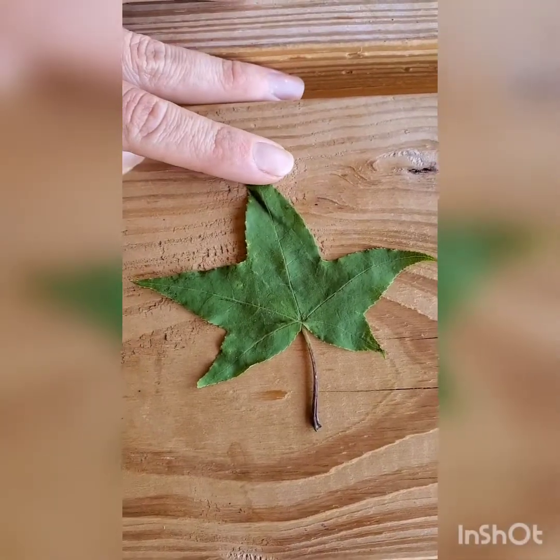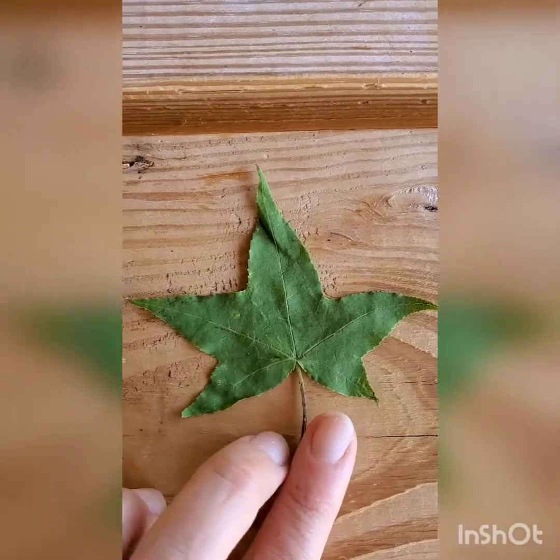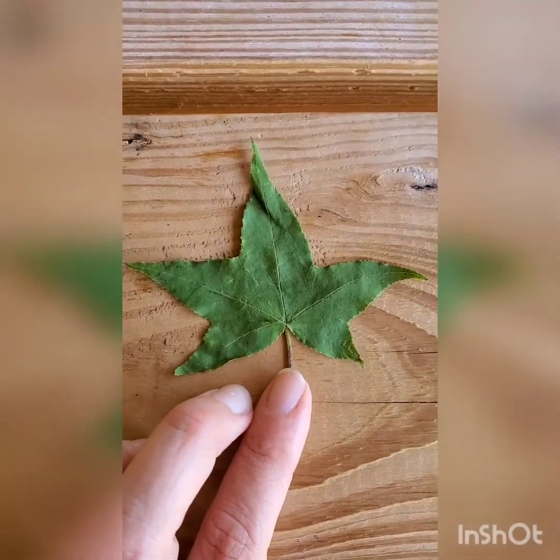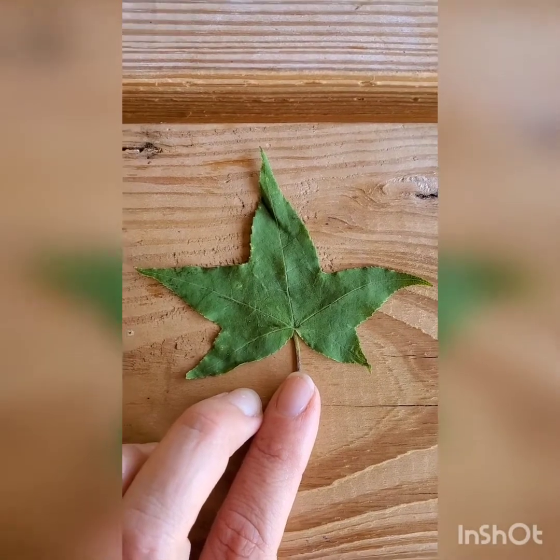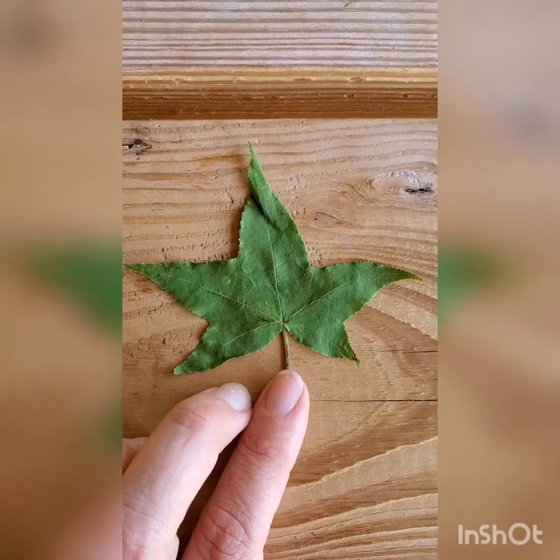The leaf with 5 points and slightly serrated edges is the leaf of a sweet gum tree. You'll also see lots of gum balls at the bottom of sweet gum trees, which can be another key identifier.